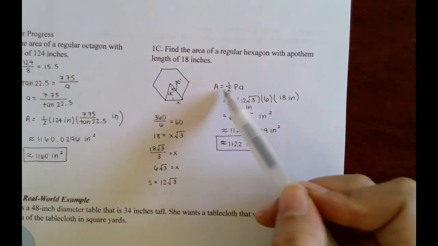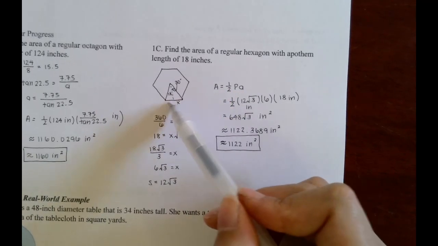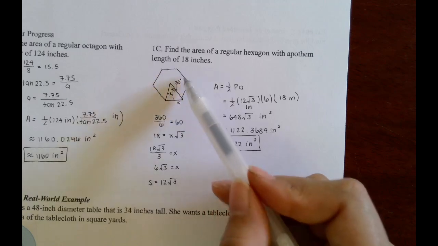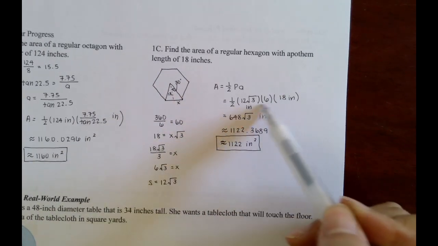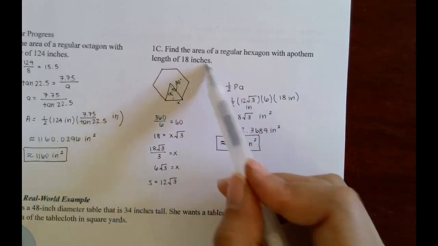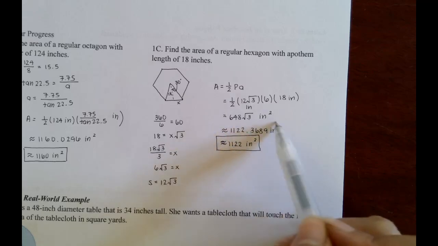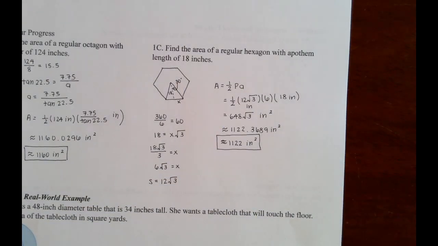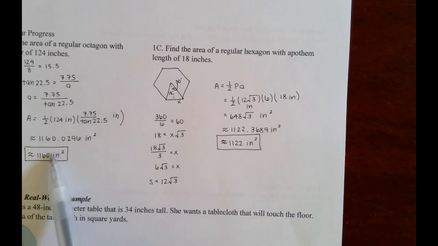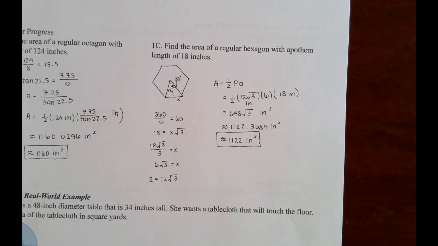So area is 1/2 perimeter times apothem. Each side is 12 square root of 3. Since there are 6 sides that are all regular, the perimeter here is 12 square root of 3 times 6. And the apothem we already knew was 18 inches. Multiply all of that together. The exact area is 648 times the square root of 3 inches squared, which is approximately this. And just to keep it consistent, I also rounded it to the nearest whole number, so 1,122.